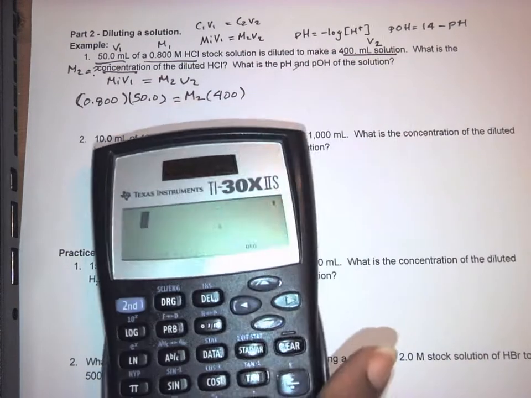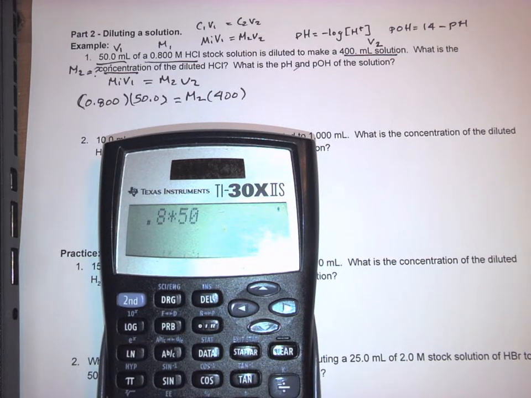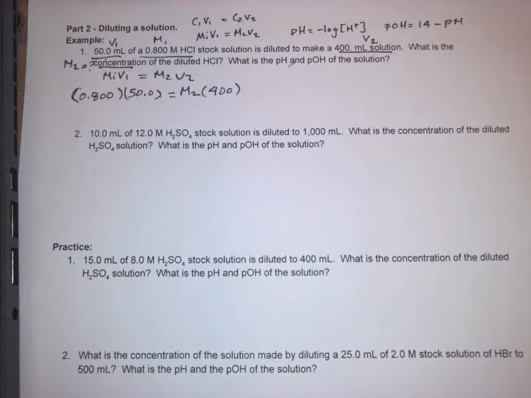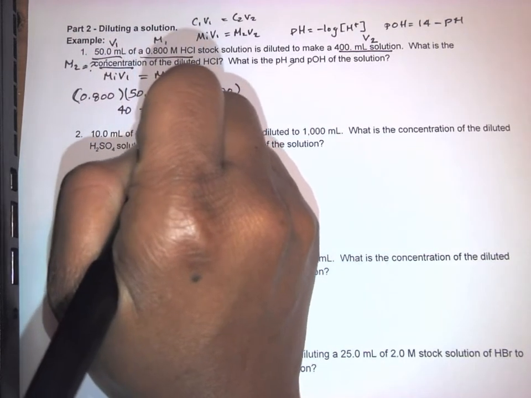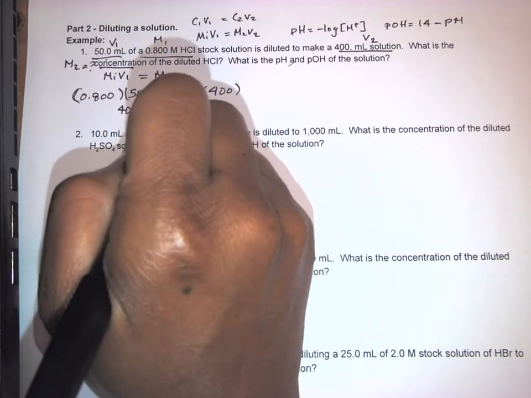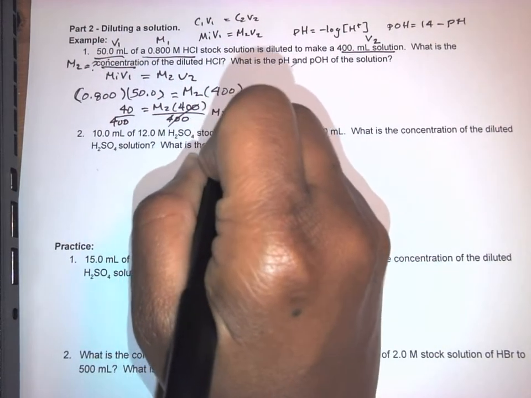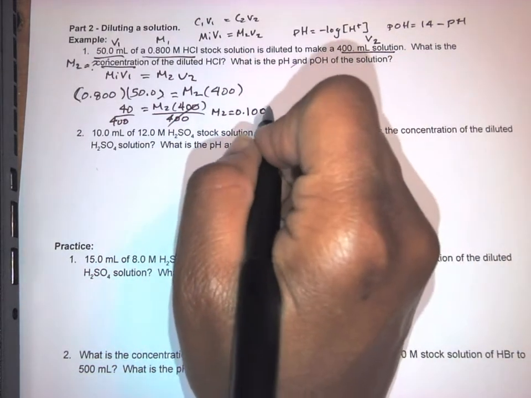All right. So we have 0.8 times 50. So that's going to give me 40 on this side. And then I'm going to divide it by the 400. So the molarity 2 would be 0.1 molar. In case you wanted to see that out, it'll be 40 here is equal to M2 times 400, divided both sides by 400, so you can isolate the M2. And you get M2 is equal to 0.10. I think I have 3 sig figs here, molar.